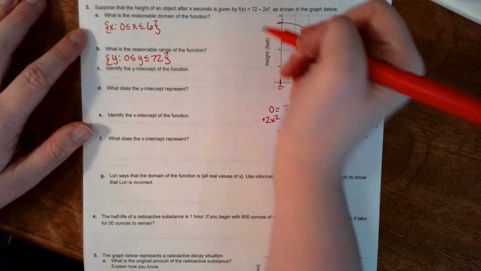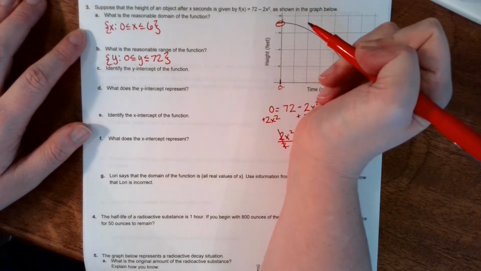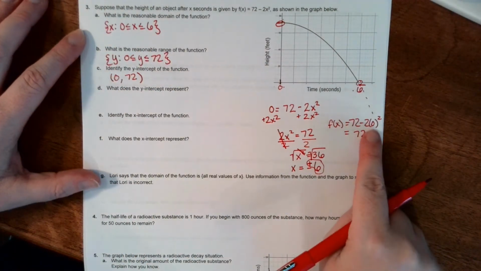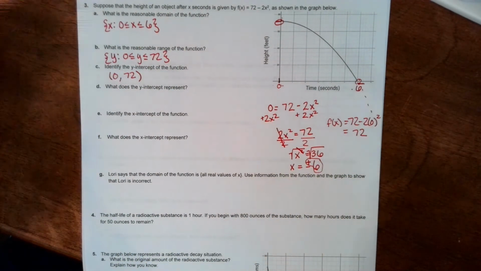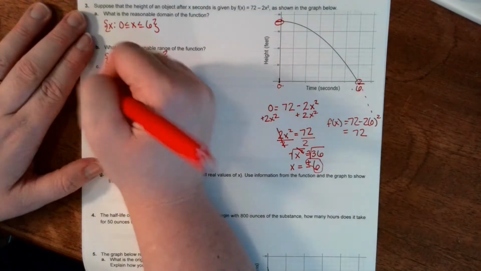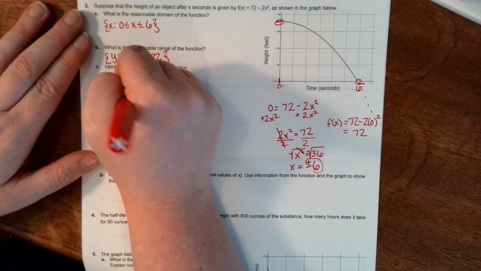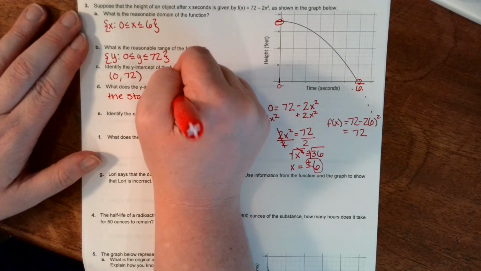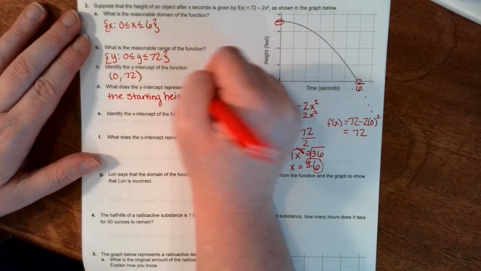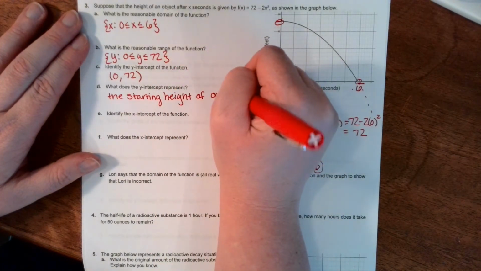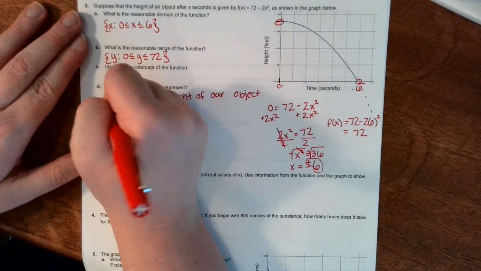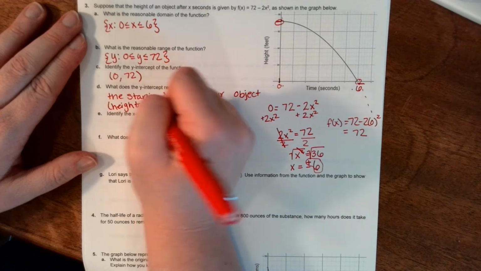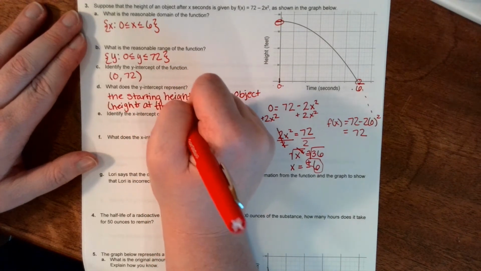What is the y-intercept of our function? Well, that would be right here, and it would be at 0, 72. Because again, we just plugged 0 in for x and got 72 out, so that would be our y-intercept. What does it represent? That is the starting height of our object. You could also say it's the height at time 0.